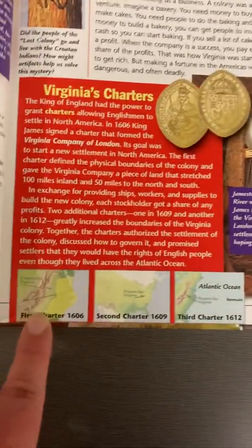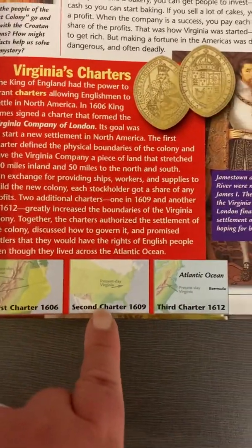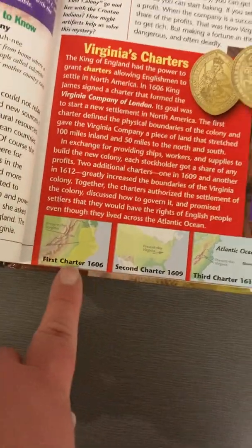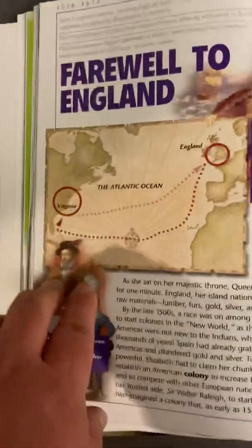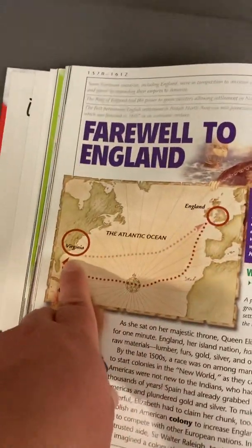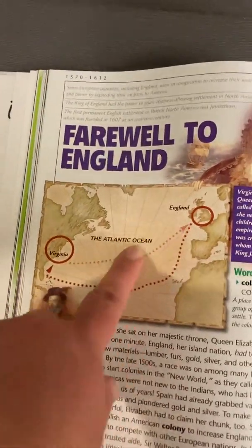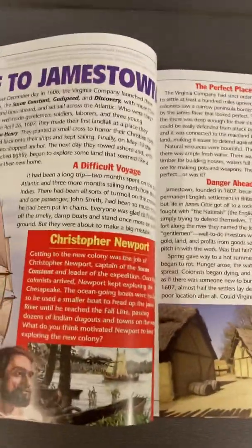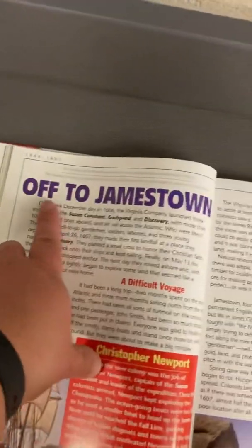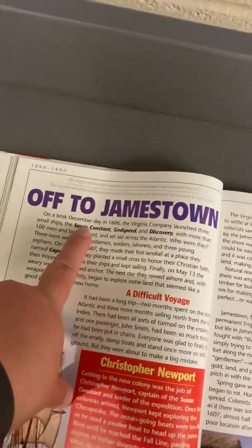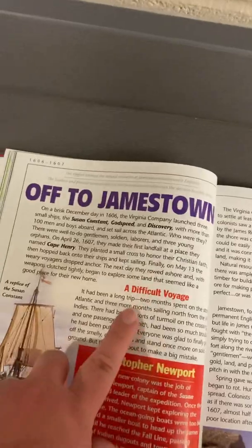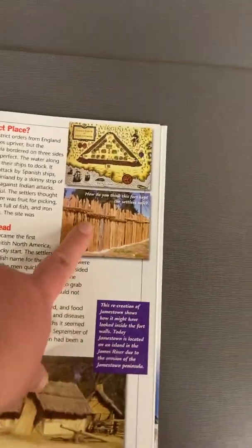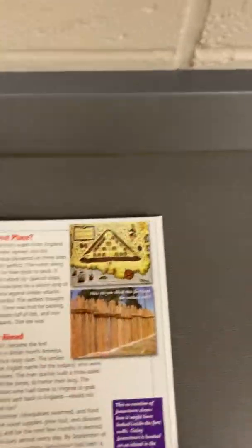I see maps that show me parts of the country with the charters. I see another map that shows me how to get from England to Jamestown and the path they traveled. As I turn on in the chapter, I see another title with bold words that probably tell me they're important, subtitles about different sections, captions, illustrations, that's a diagram.